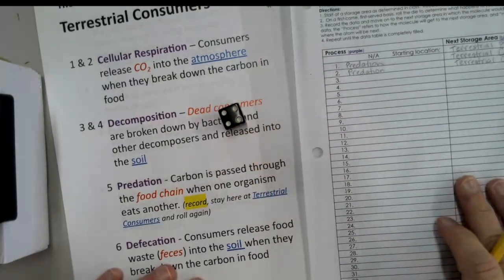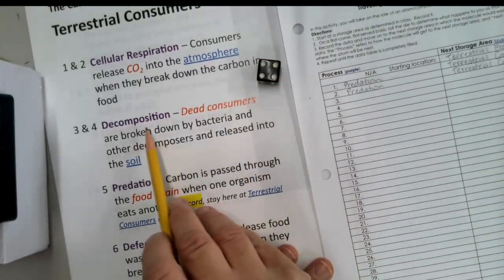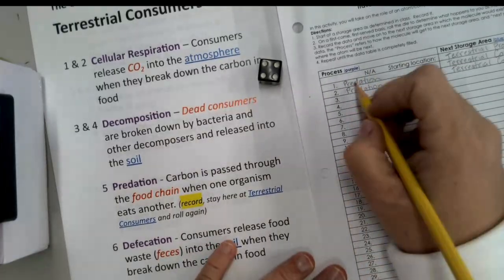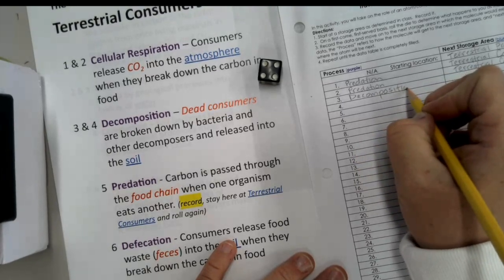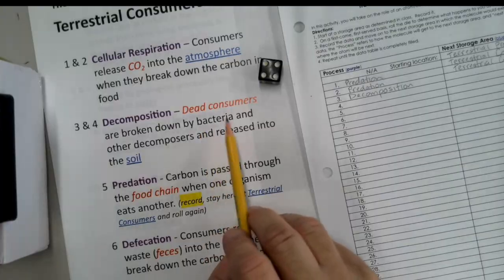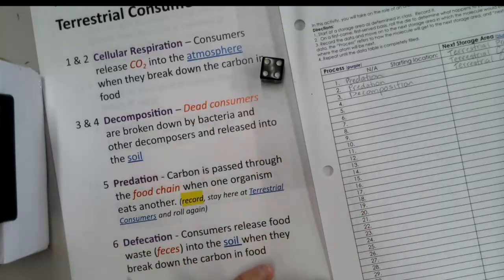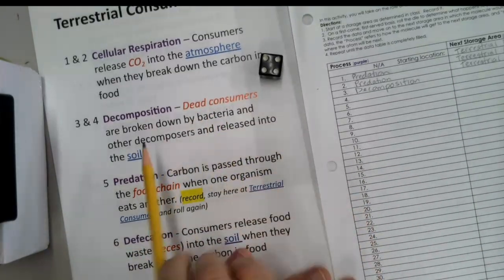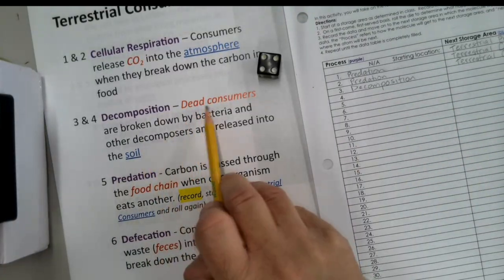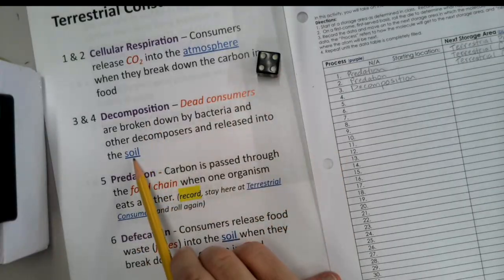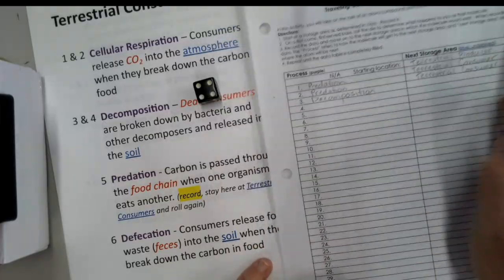This time I roll a 4. So a 3 or 4 has decomposition as a process, which again I know because it's in purple. So I'll write that down on the line. I'll write decomposition for process. It says dead consumers are broken down by bacteria and other decomposers released into the soil. So in our example, we started with a leaf, and maybe a deer ate the leaf and a wolf ate that. And now the wolf has died, and anything that hasn't been eaten by other scavengers and other consumers gets broken down and put back in the soil. Since soil is in blue, I know that that's my next storage area, and I write that in the box for next location.